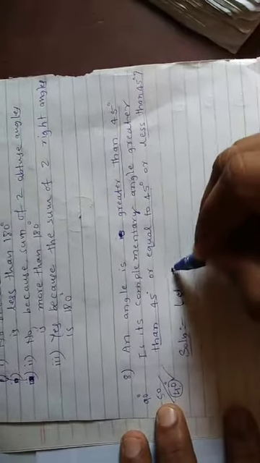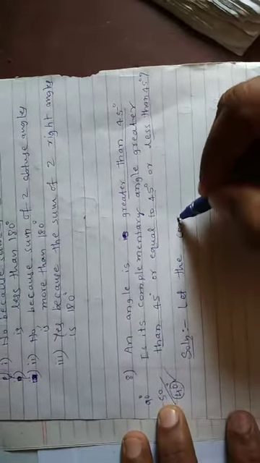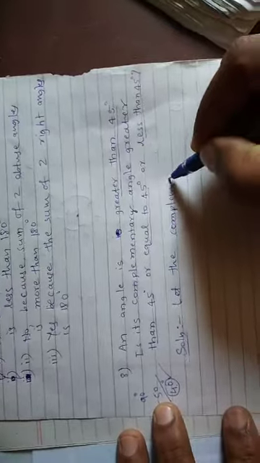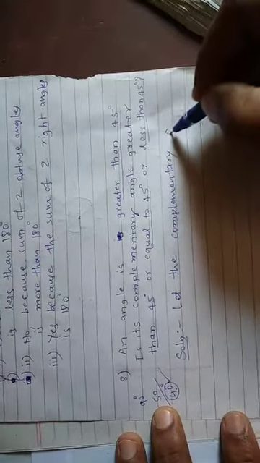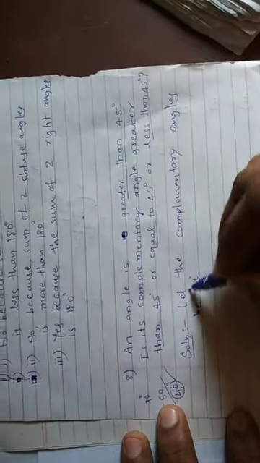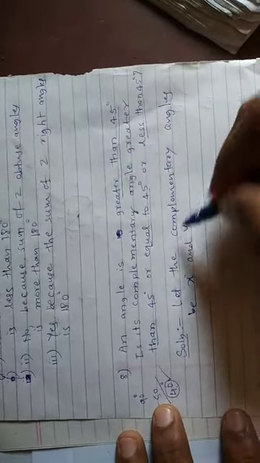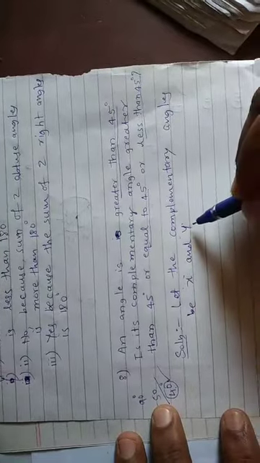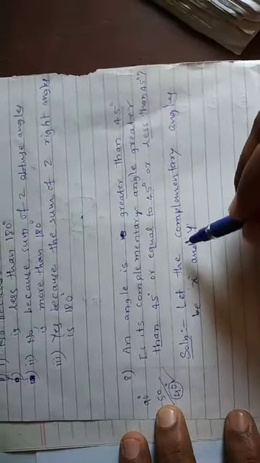Solution. Let the complementary angles be x and y. Here I took two complementary angles as x and y.